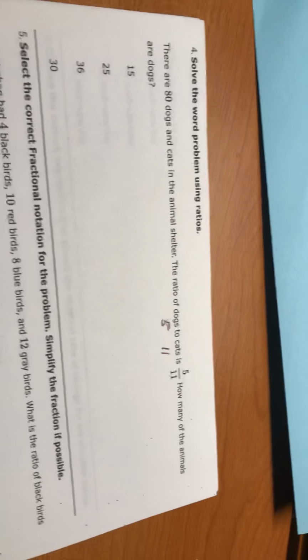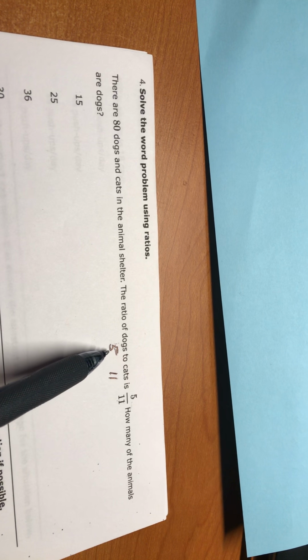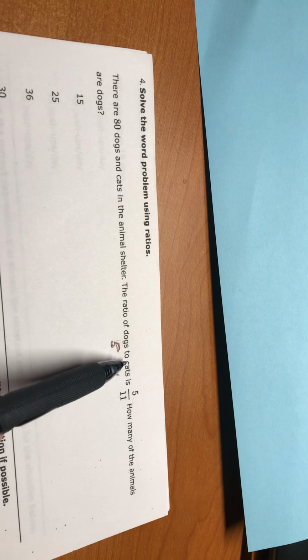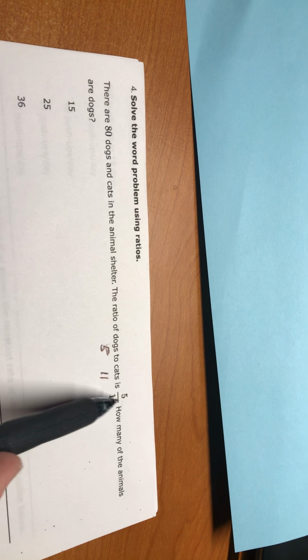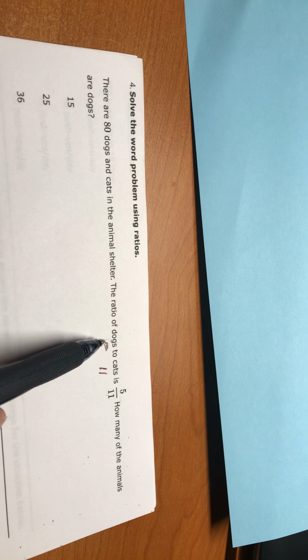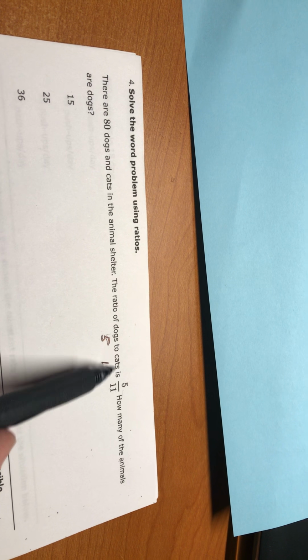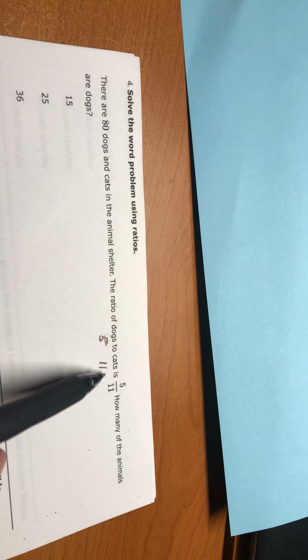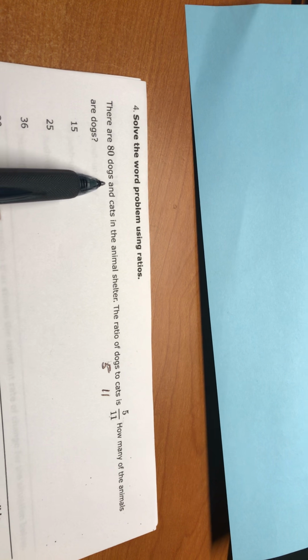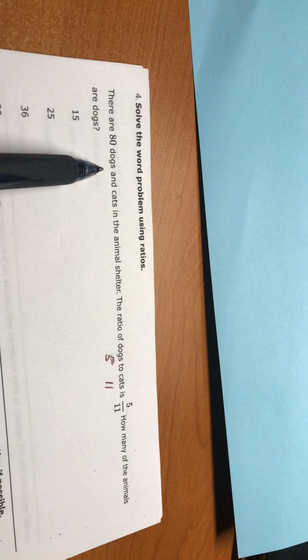Okay, so this is kind of going to the next step here. Now, I already talked about this. The order of the words here dictates what the numbers mean. So since dogs comes first, the 5 is the dogs, and the cats is the 11. Okay? And the 80 again is all of the dogs and cats all together in this particular animal shelter.